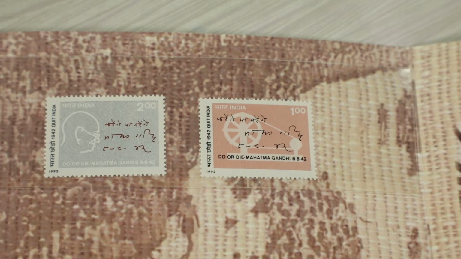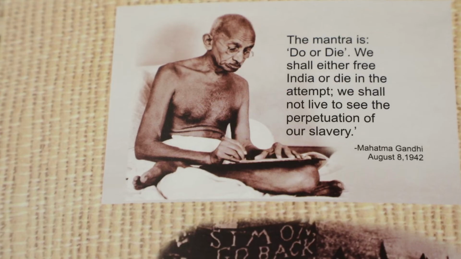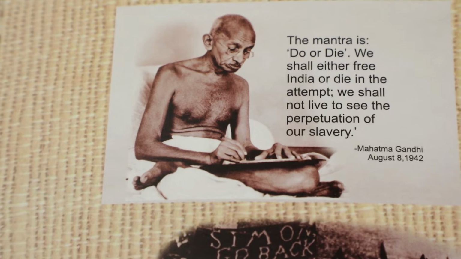Here is a collection of stamps on the Quit India movement. This you can show in your teaching and learning process. By showing this, you can bring the children to do this activity themselves in their homes.